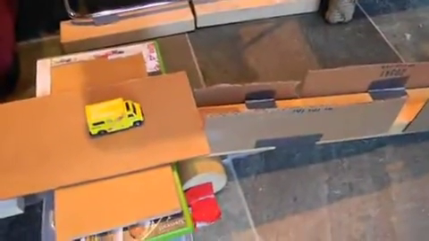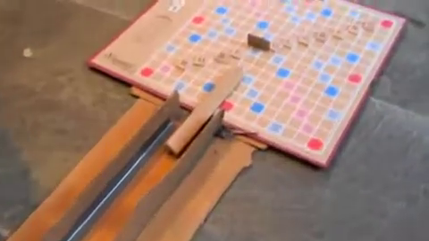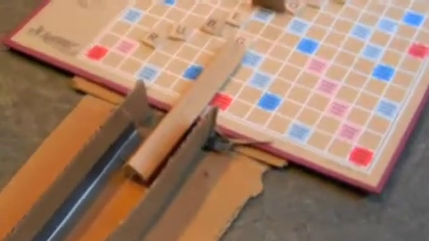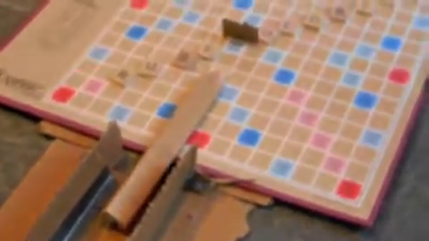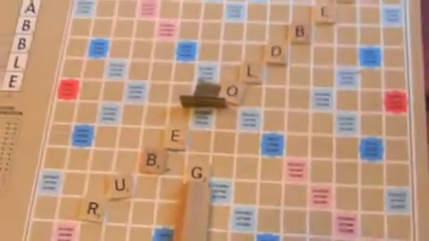The car on the plane can now roll down onto a ramp, changing its potential energy to kinetic as it descends. At the bottom, it collides with a wooden stick, causing it to move forward. Finally, the stick hits the letter G into place on a Scrabble board, spelling Rube Goldberg, a kinetic energy transfer.